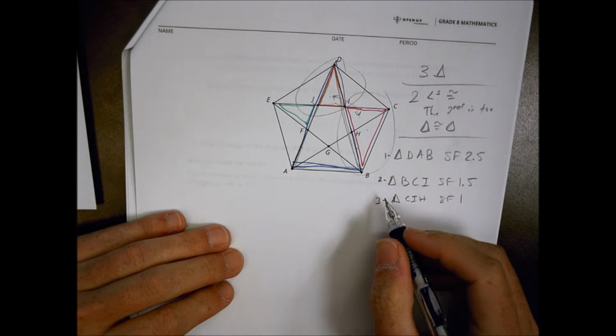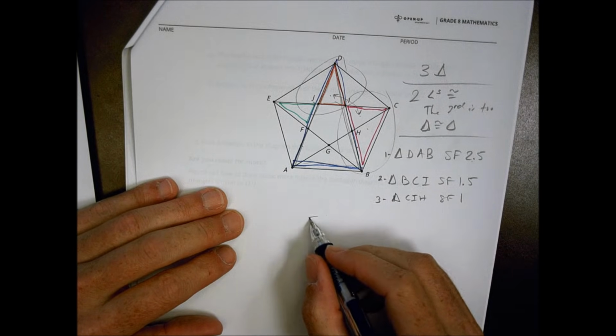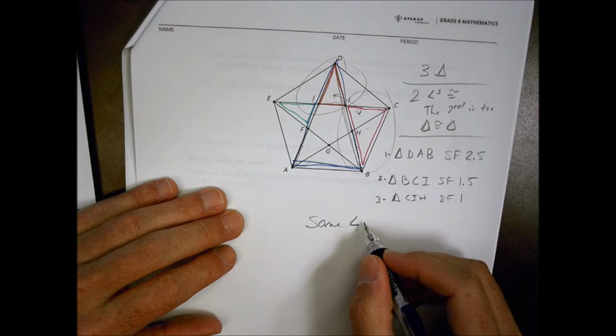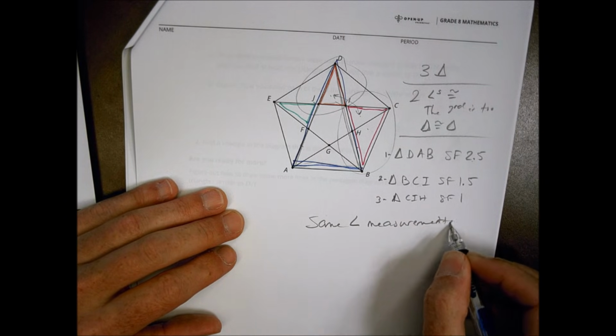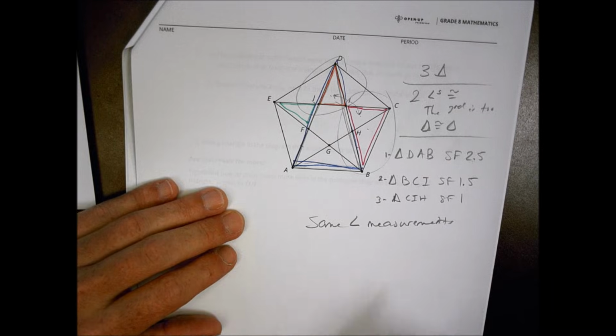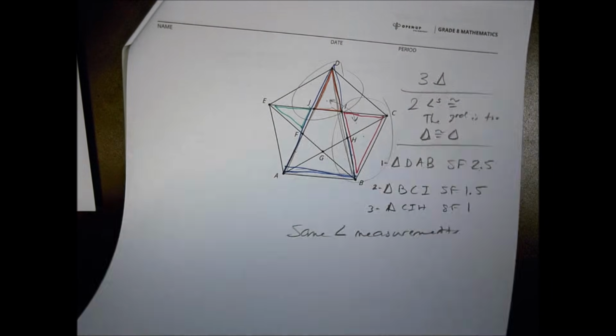And the reason we know, question B, that these are all similar is because they have the same angle measurements, don't they? And when they have the same angle measurements, they're going to be congruent triangles. And that's the key thing there. Okay. So, moving on to our next part here.